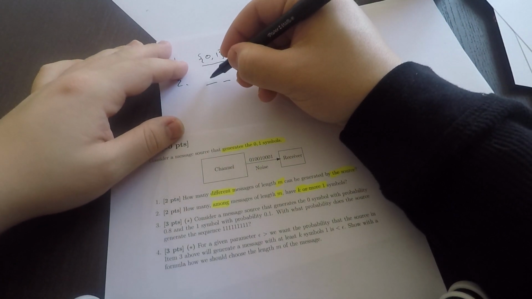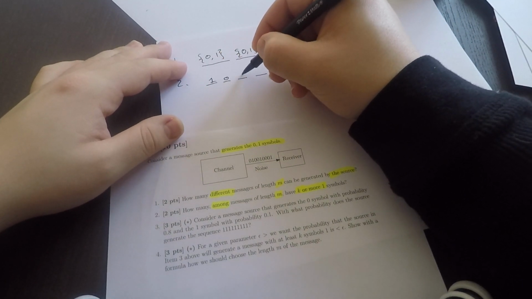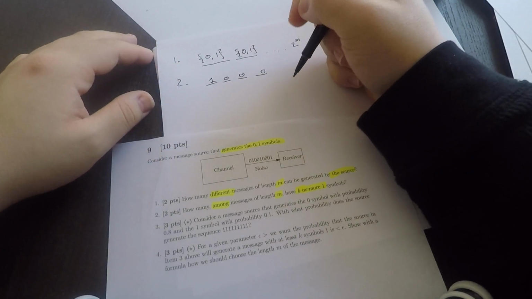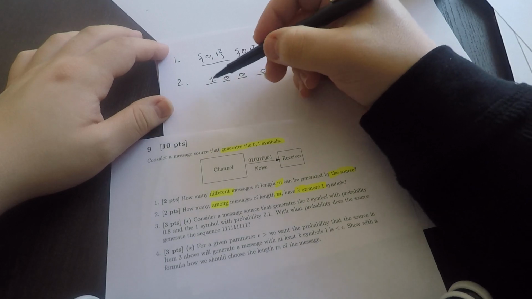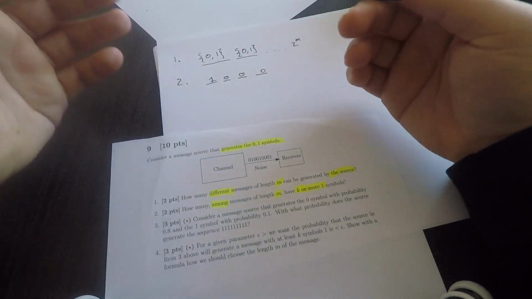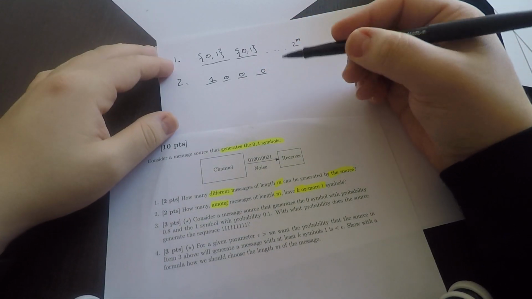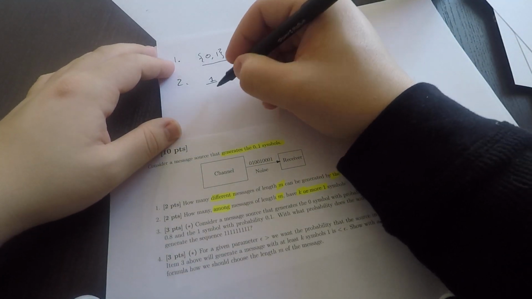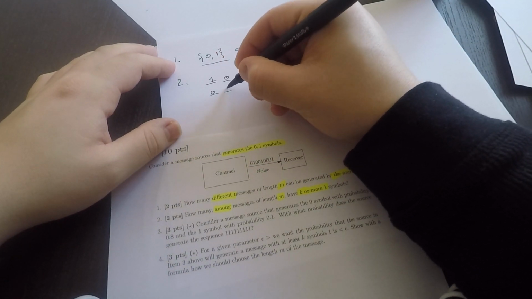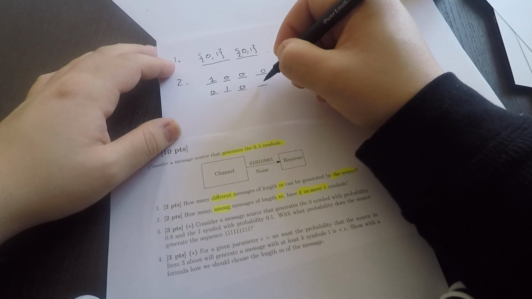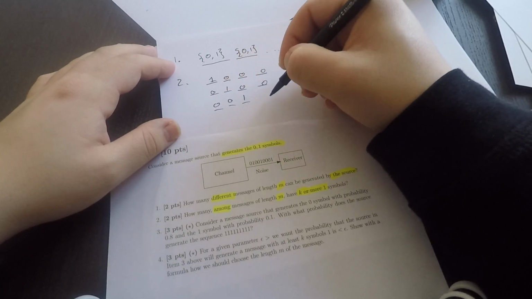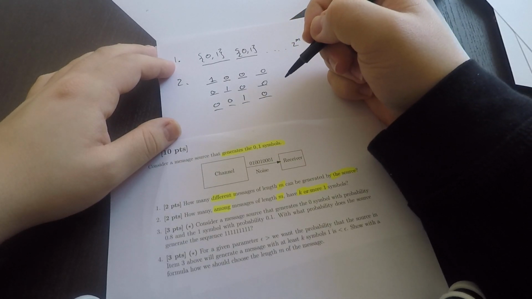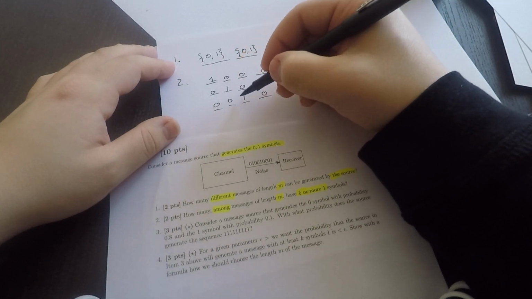So let's look at 4 of these. If I have 1, 0, 0, 0, I would have here one such configuration of having 1, 1. I can also have this one, and this one, right? And then, of course, these are all unique zeros.